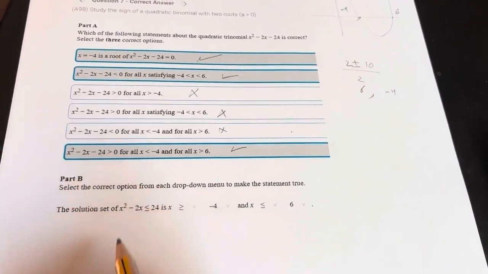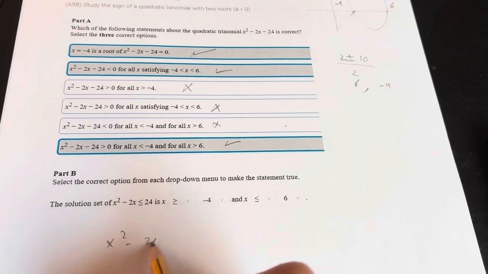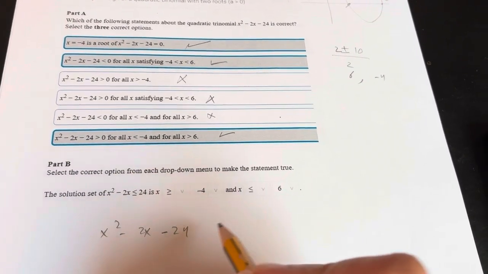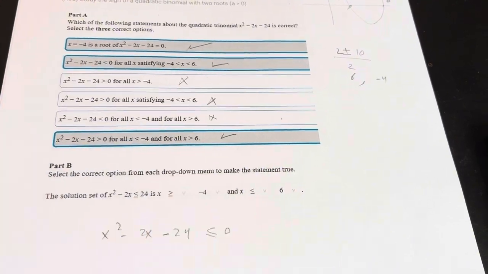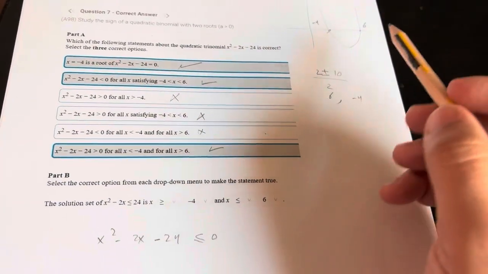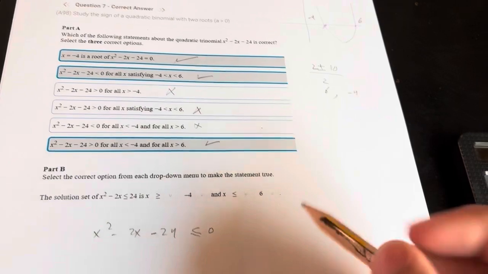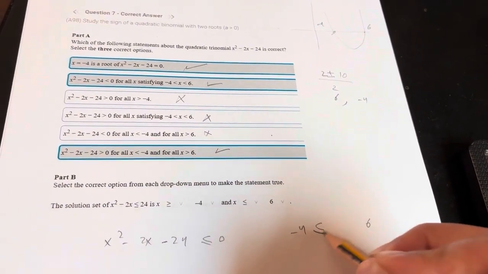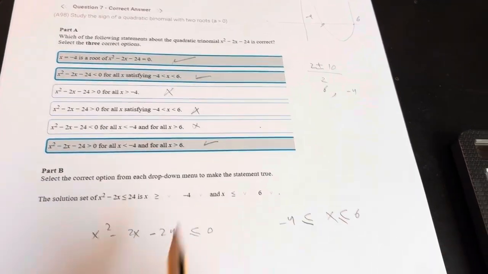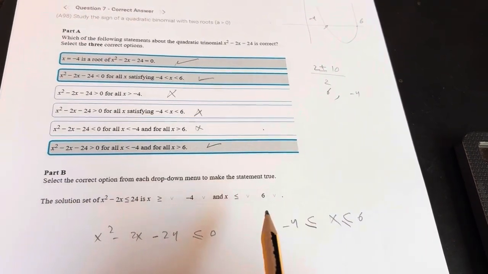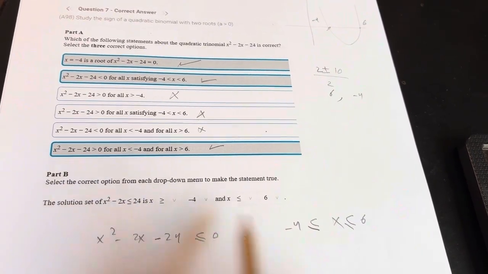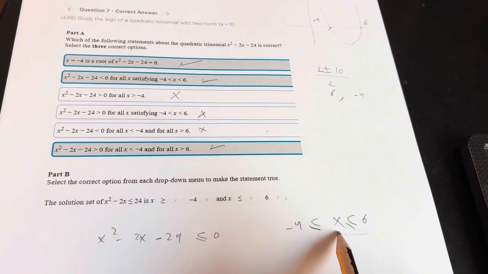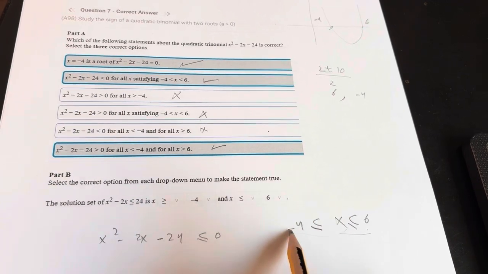Part B, the solution is here. The solution: x squared minus 2x, I'll take this to the other side, minus 24 less than or equal to 0. Okay, less than or equal to 0, it is from x, from minus 4 until x, and here I have the equal. So x is greater than or equal to minus 4 and x less than or equal to 6. He took this part separately and this part separately.